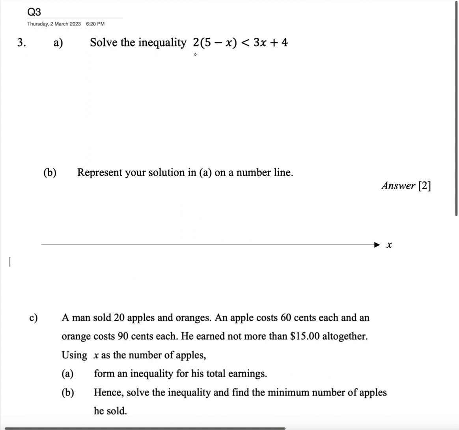Here we have an inequality. Inequality is solved in the same way as an equation. So what we need to do now is, using the distributive law, expand the left hand side, and the right hand side remains the same. Now we need x on this side, so we get rid of the 10: we minus 10 on this side and minus 10 on this side.